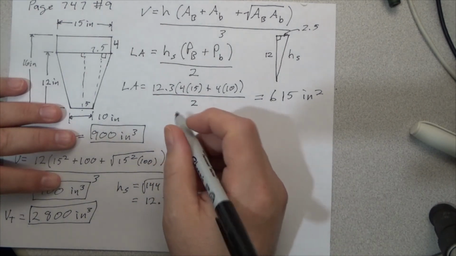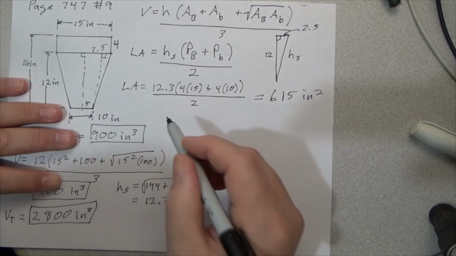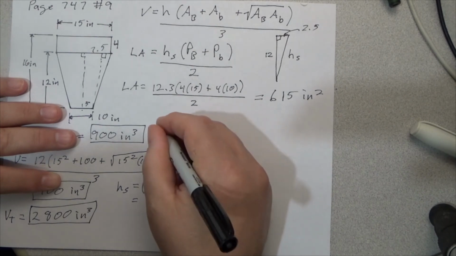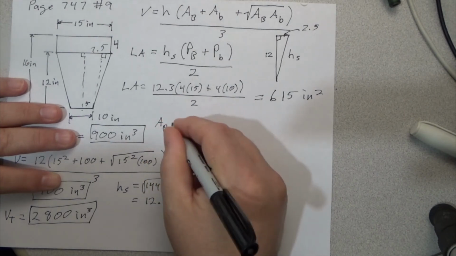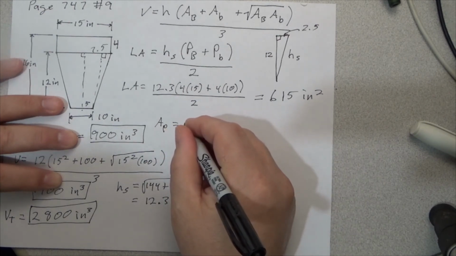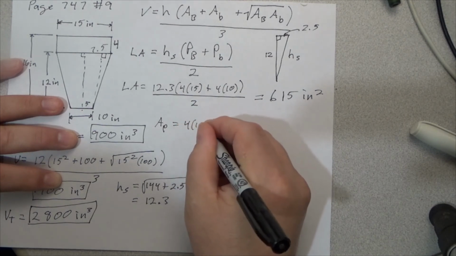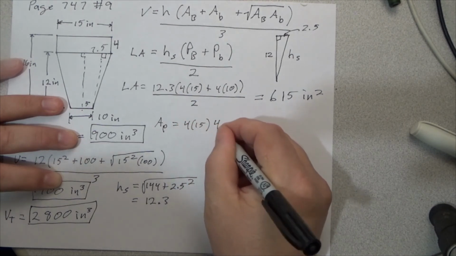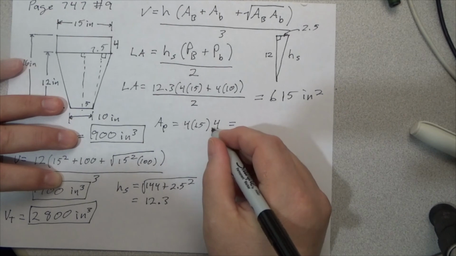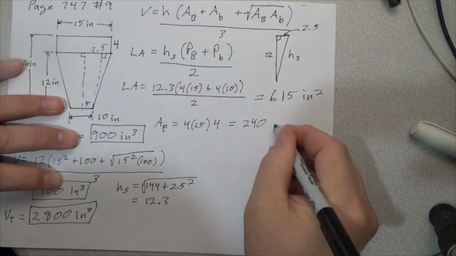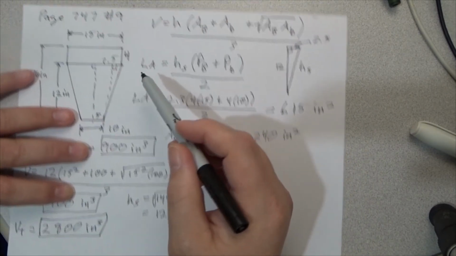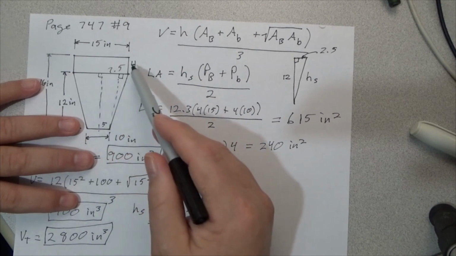Now let's find the lateral area of the prism up here. So that is going to be the perimeter times the height. So the area of the prism is equal to 4 times 15 times the height, which is 4, because there's 4 15s, and then the height, which is 4, and that is 240 inches squared.